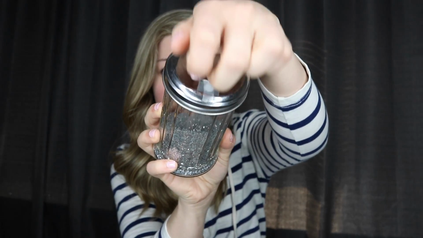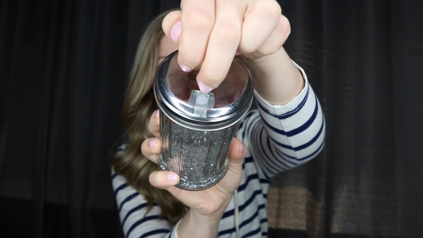Basically, I got this jar from Dollar Tree. I just filled it with silver glitter, and I sprinkle it over top of their heads before they take a test. Now, obviously, I do not want a huge pile of glitter to come out on their heads when I sprinkle it. Their parents would probably kill me. So all I did was stick a piece of tape over top of this little opening, and that way only a couple of pieces of glitter fall out each time.